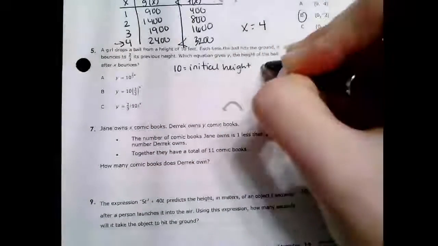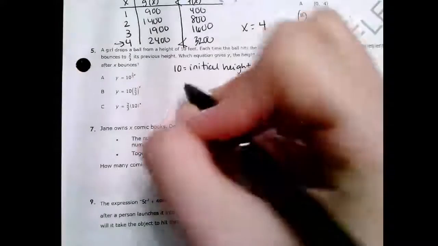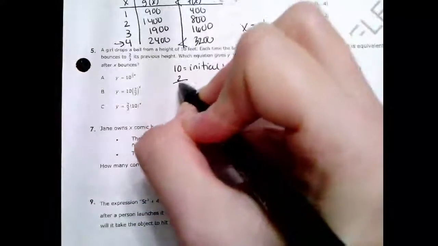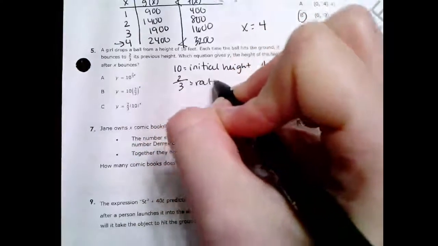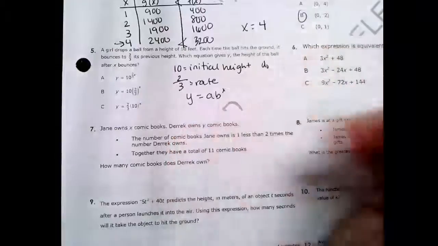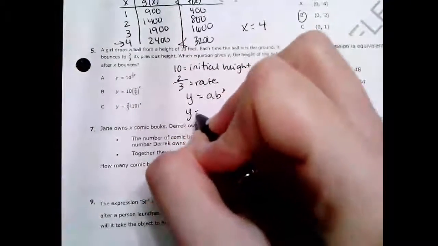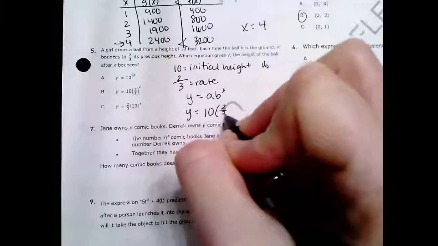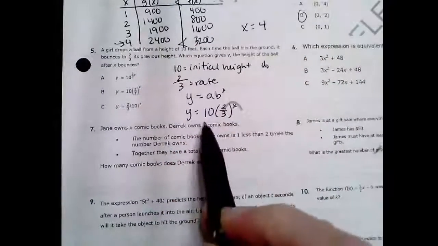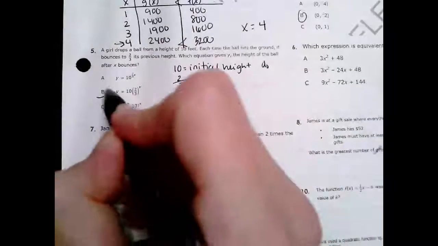Okay, this is like your a of 0, if you will. 2/3 is your rate. Okay, and we have y equals a times b to the x, where a is your a at 0, right? So 10 times 2/3 raised to the x. So initial height times 2/3 raised to each bounce. So B.